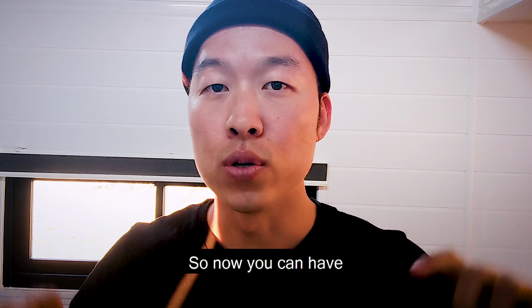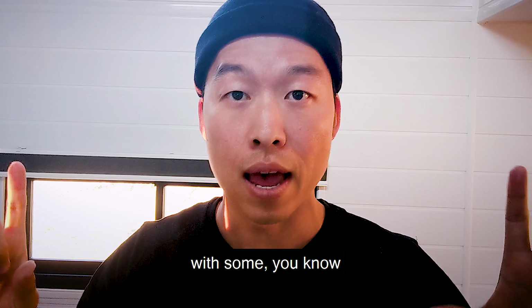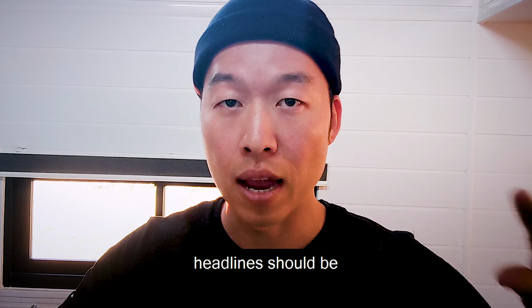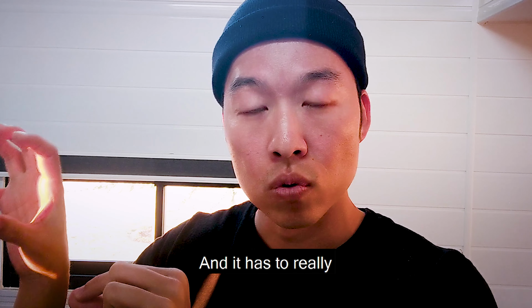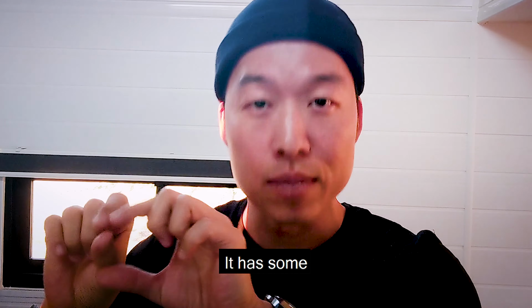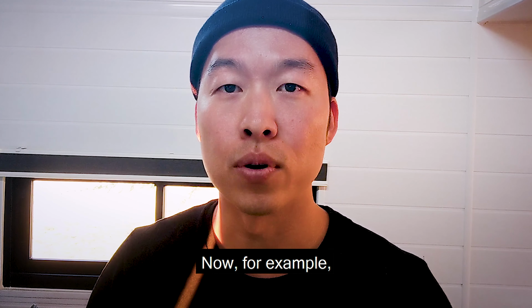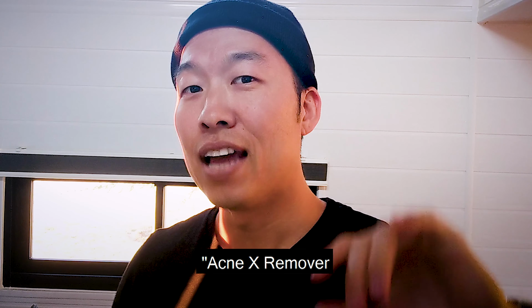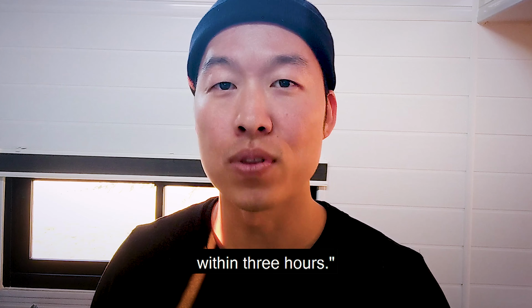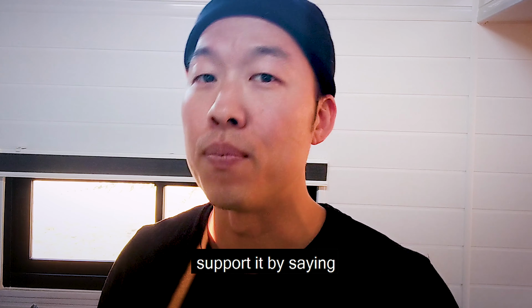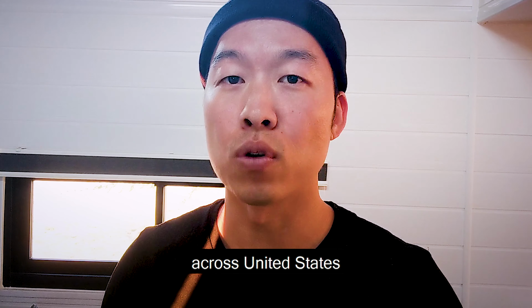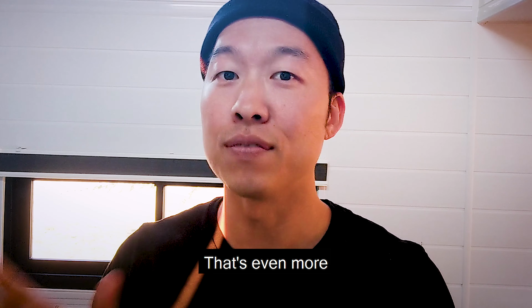Okay, so now you can have a headline that has a bold claim, but you also need to support it with some evidence. Okay, so that's why your headlines and your sub headlines should be very value oriented as well as specific. And it has to really show people that you're not just making up some BS. It has some support behind it, actual facts. Now, for example, if your headline says acne remover can solve your acne within 3 hours. Okay, that's great. That sounds pretty cool, doesn't it? But you want to support it by saying 512 dermatologists across the United States recommend this to their patients. Okay, that's even more powerful. Now people might actually have some incentive to check it out even more.